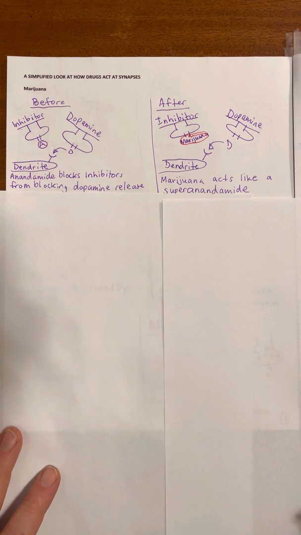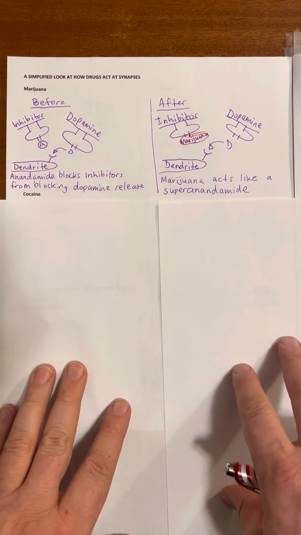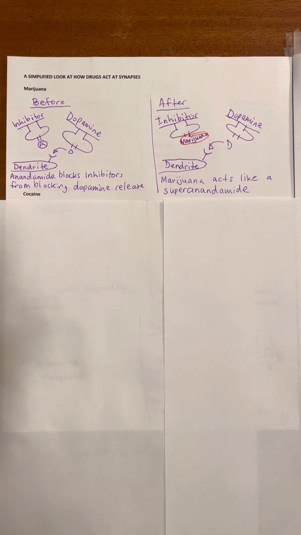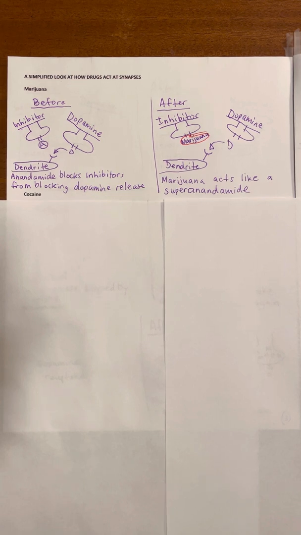Okay, let's go ahead and move on to the next drug. The next drug is cocaine. Thinking that you may be less familiar with its effects. Kind of seems like cocaine is a drug that is used less commonly than marijuana is. So the effect of cocaine then is that it is thought of as a stimulant.